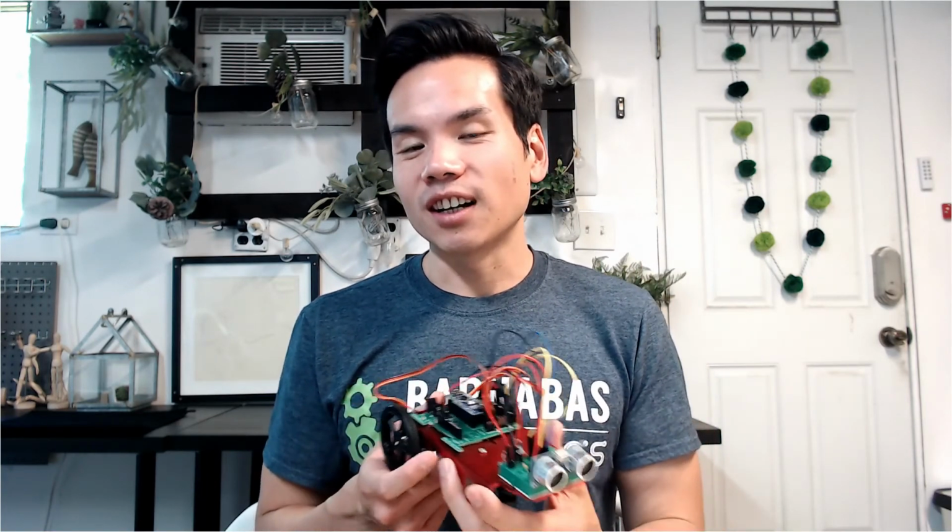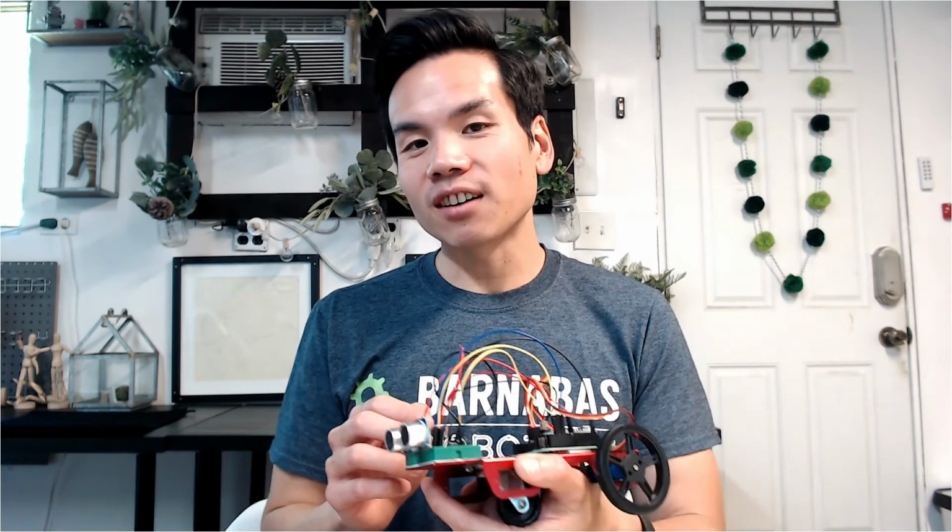So the goal today is to be able to drive our car and then be able to sense an obstacle and then react to it. So whether that's to turn around, probably stop first, right? Stop and then turn around or just turn. So that's what we're going to do. Once we're able to do that, then you can go ahead and do whatever you want with your robot car because you have all the functions. All right, let's go ahead and get started.